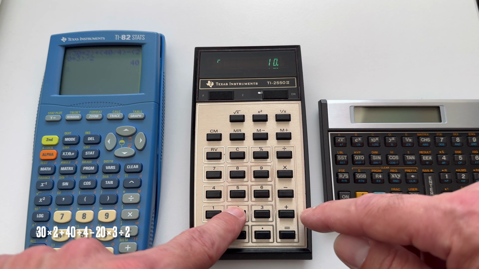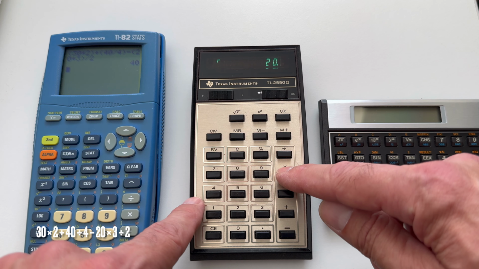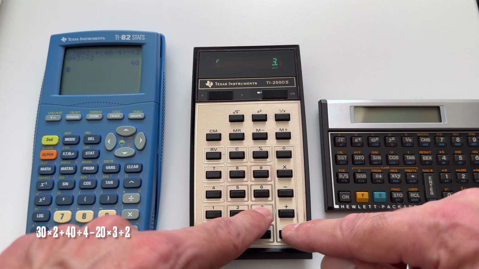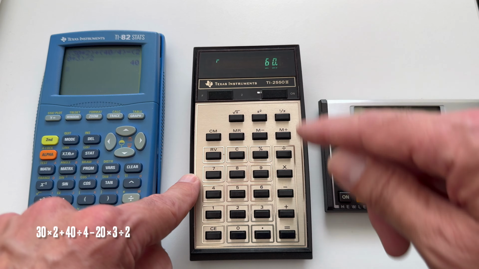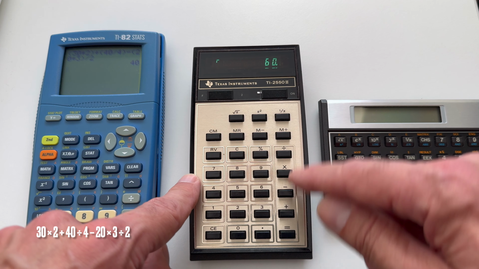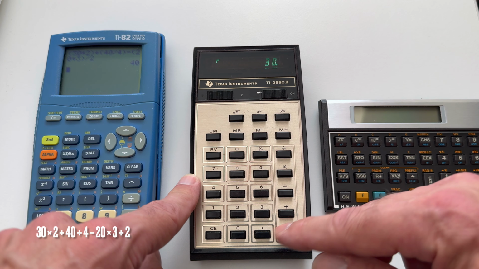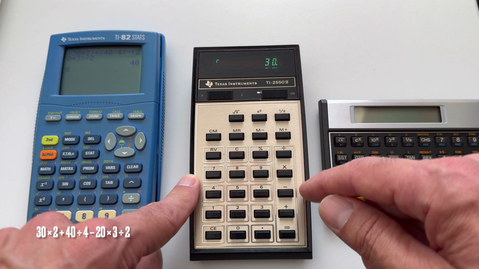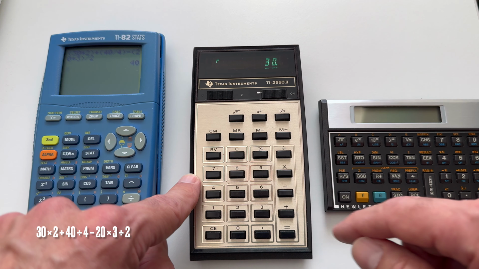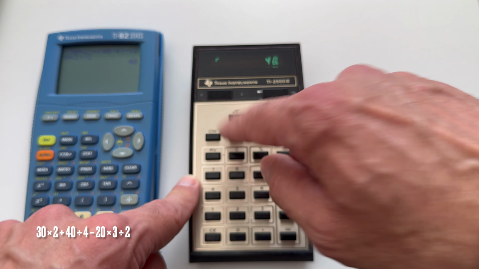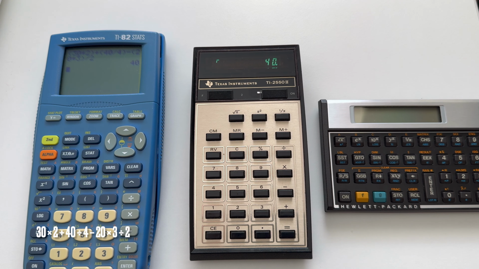The next one would be 20 times 3. That is 60 now. And now finally we divide the 60 by 2. That's 30. We put that in negative memory. And if we push memory now, you see we also have the same result, 40, using the memory function.